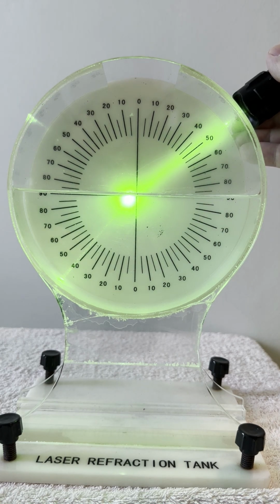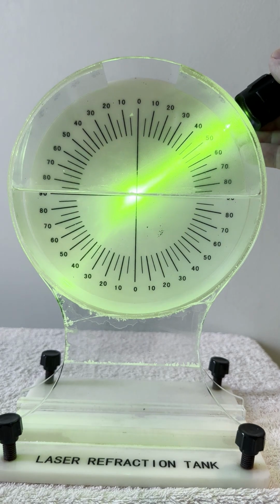That's because when light enters an optically denser medium, in this case water, it will slow down, right? And as it slows down, it bends towards the normal. The normal being, in this case, the 0 degrees, right? So light slows down when it enters an optically denser medium and it bends towards the normal.